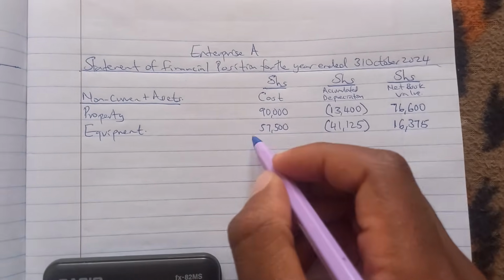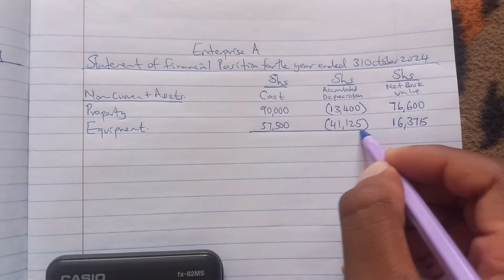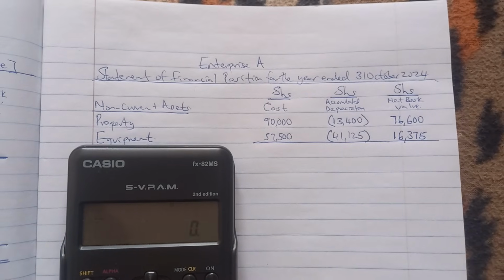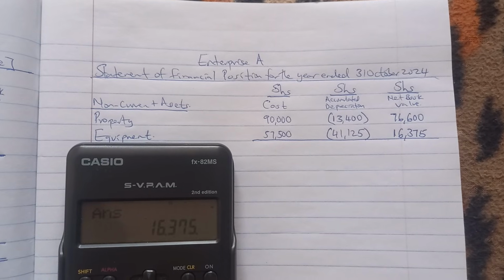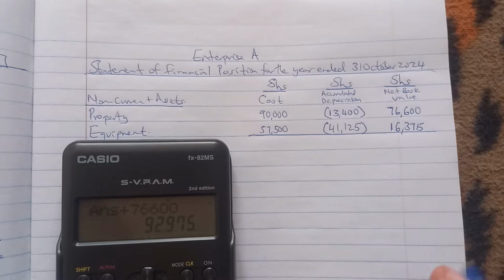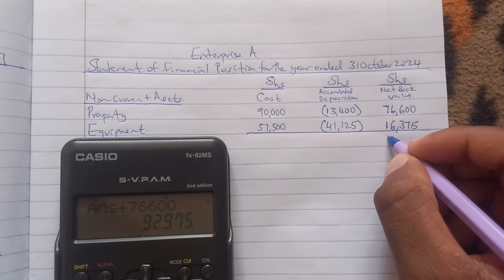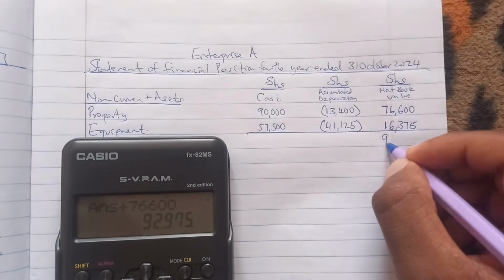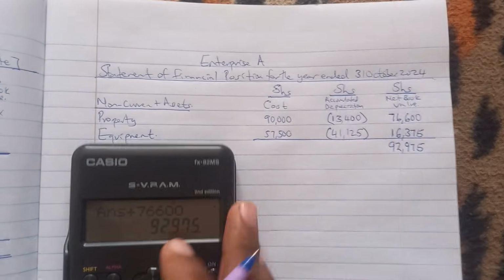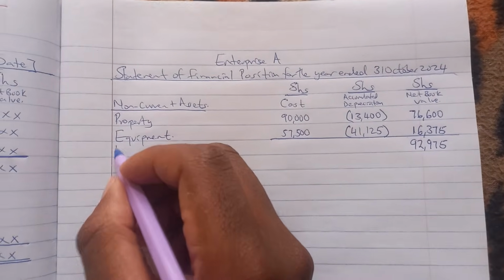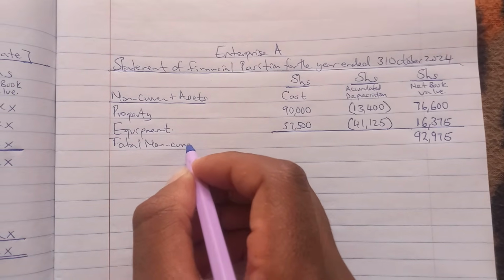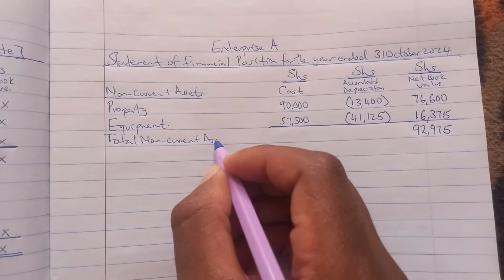So if we add, you will get 92,975, and this is our total non-current assets.